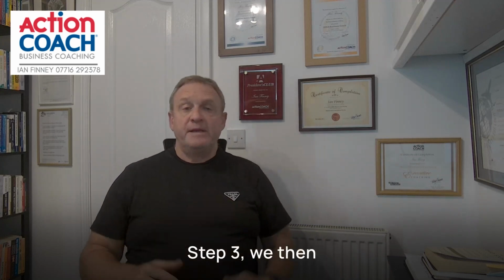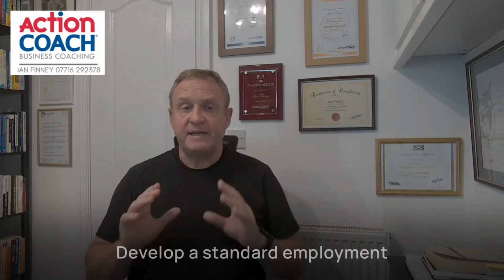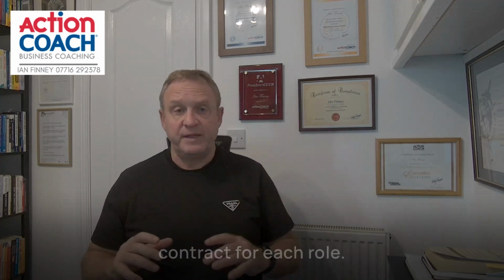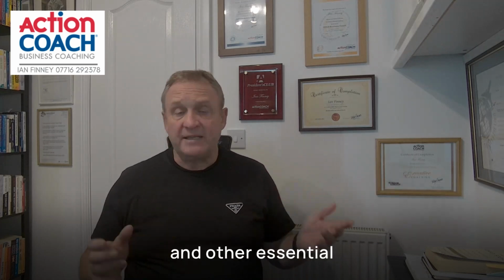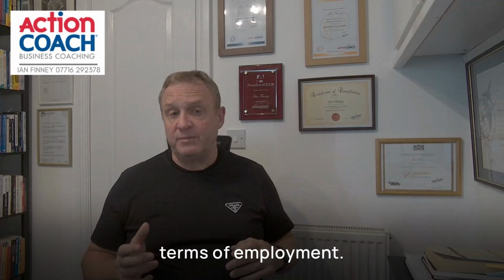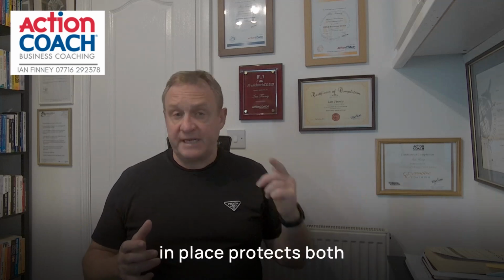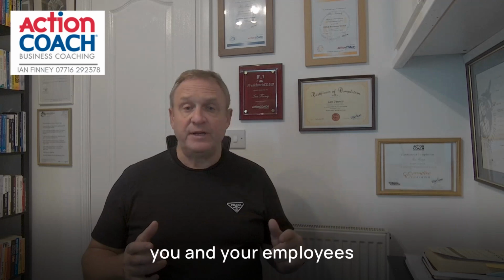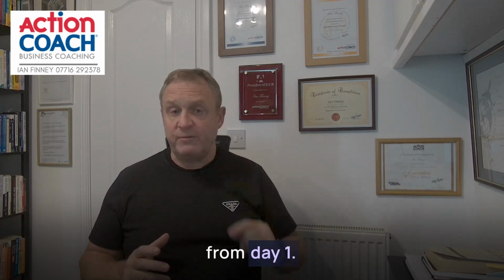Step 3. We then create employment contracts. Develop a standard employment contract for each role. These contracts should outline job duties, expectations, pay, and other essential terms of employment. Having these formal contracts in place protects both you and your employees by setting clear expectations from day one.